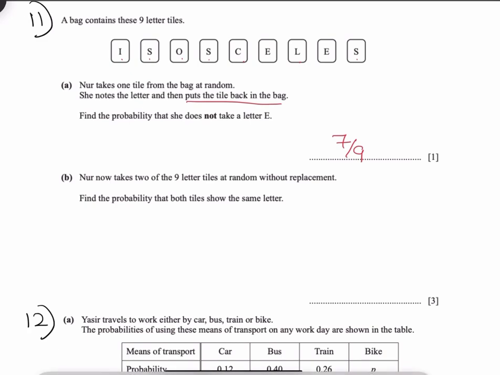So it can be S then S, or it can be E then E. Which other letter is repeated? So S and S, E and E, and I think that's it. So we have 3 S's. So we can say 3 out of 9 times 2 out of 8.